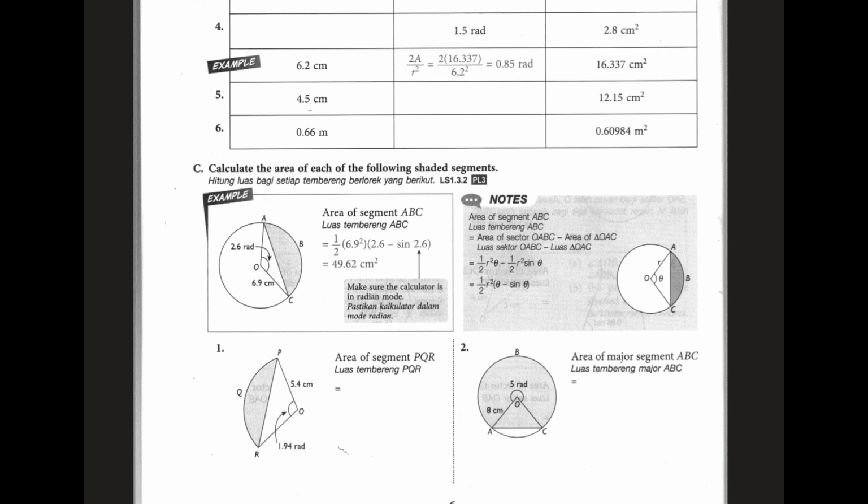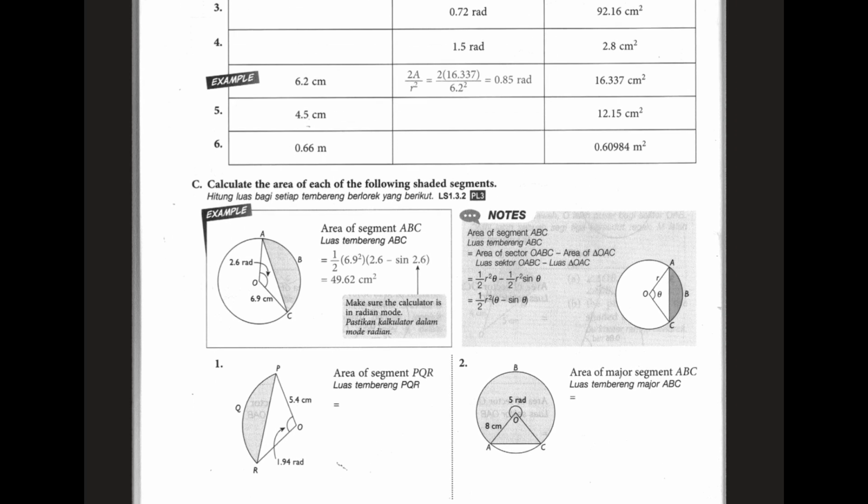Okay, now we start going to applications very soon. So you can see here, this is some application already, some extended formula. So now they are asking about the area of segments. So what is a segment again? You can look at the diagram. So OABC is a sector.